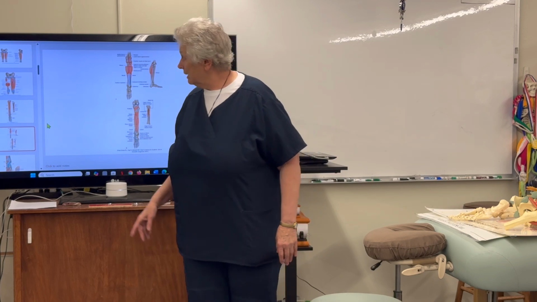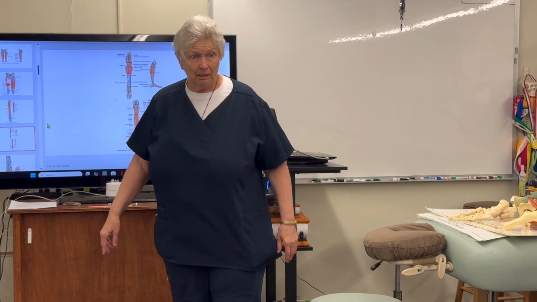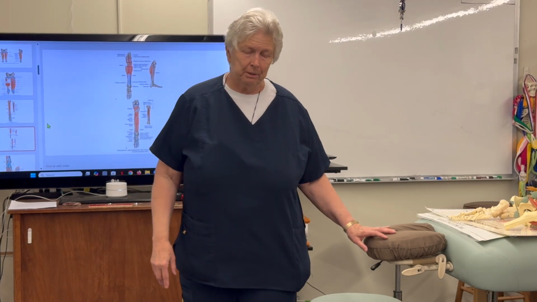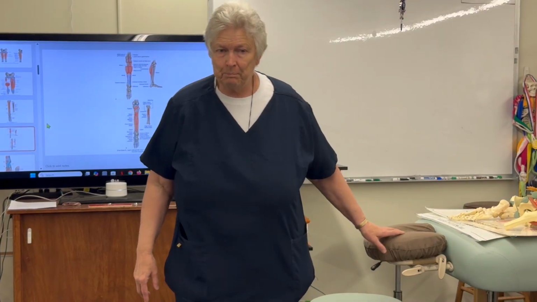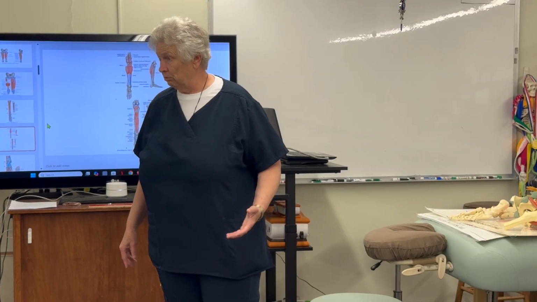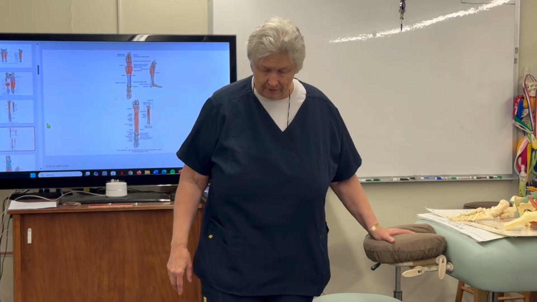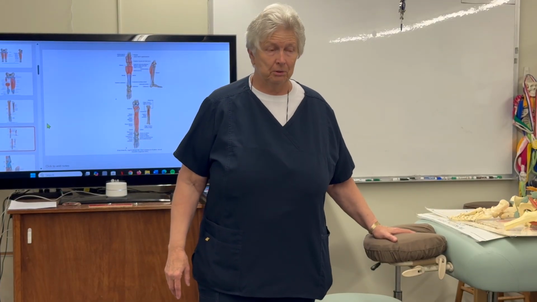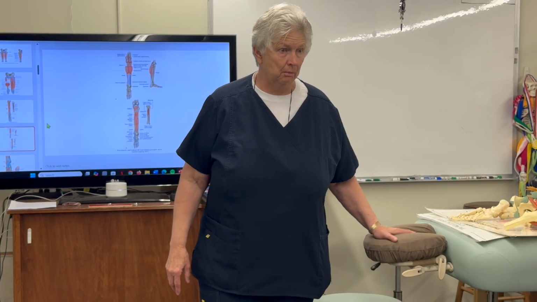So these can become weakened, because if you can't get your toe up, you're going to trip over it. And as we get older, falls are a big issue. So it is important that that's strong enough to pull that toe up.